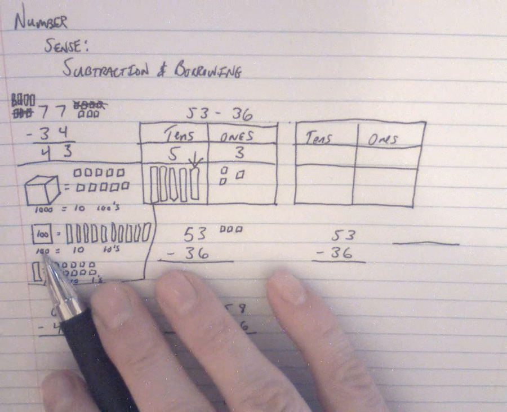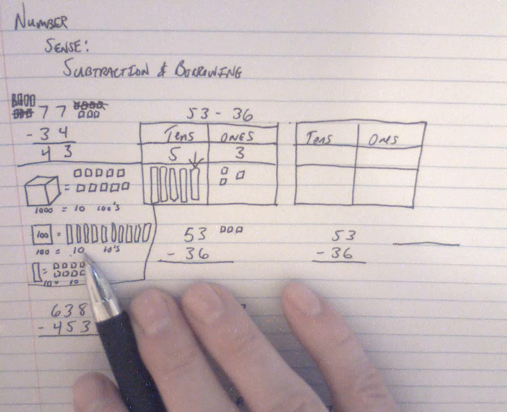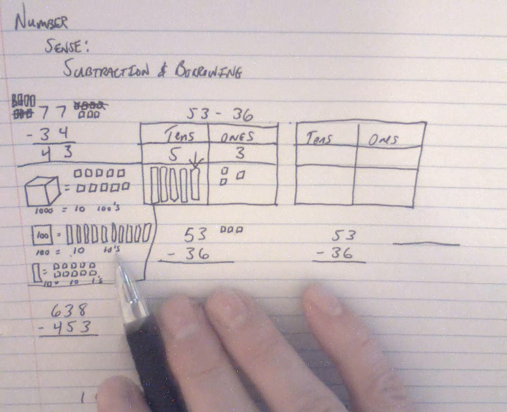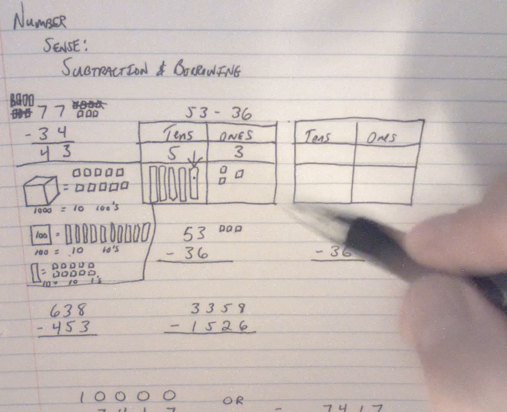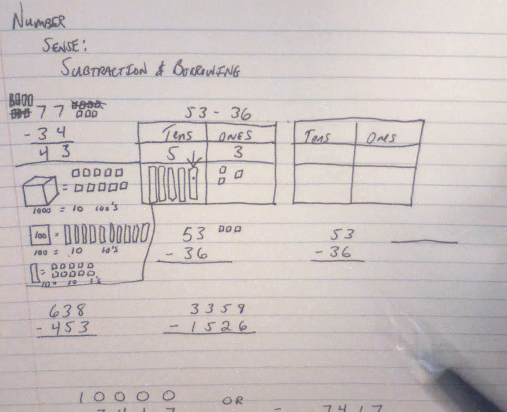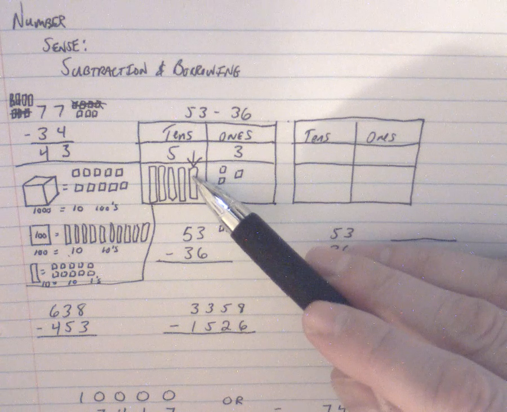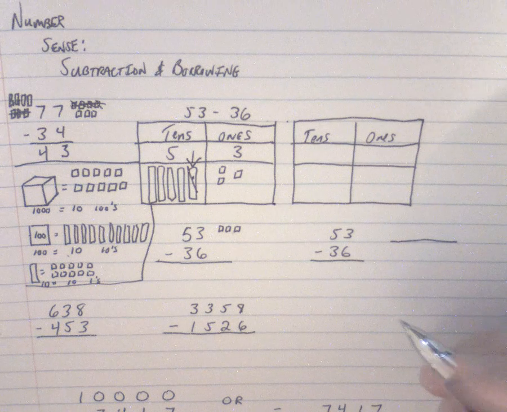If I have a 100 block and I take 1 away, I end up with 10 tens blocks. If I take 1 ten block away, I end up with 10 ones, which is exactly what I'm going to do. I'm going to take a 10 block away. Scrap it. It's going to be gone.